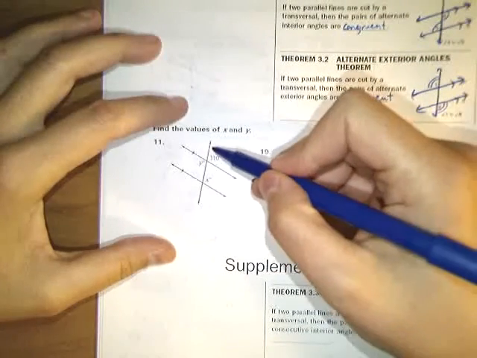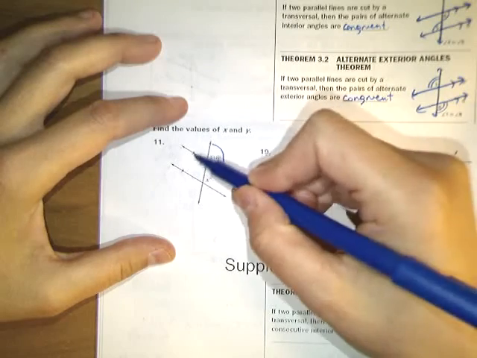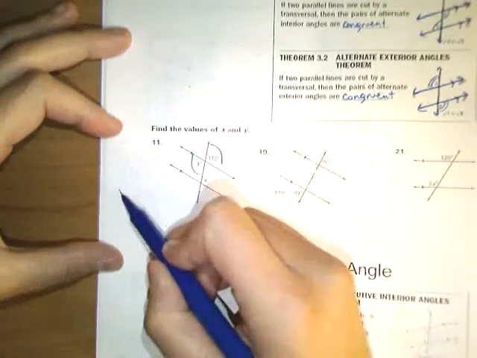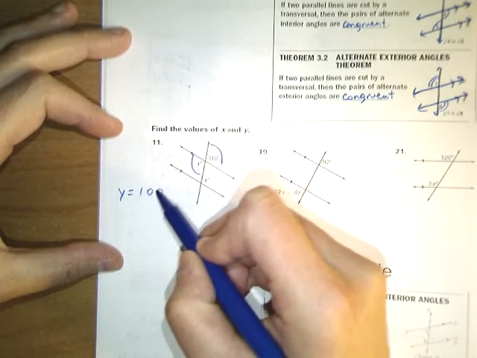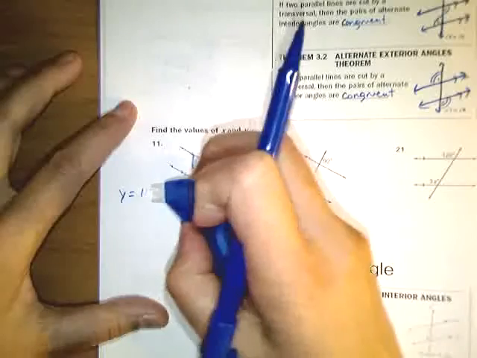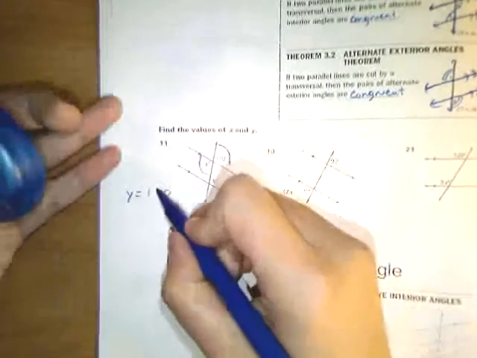So, for example, what I see here is a pair of vertical angles. This one and this one are across from each other on an intersection. So a vertical angle pair is congruent. So y equals, oops, that's 110, not 100 degrees. Let me change that to a 1. There we go.